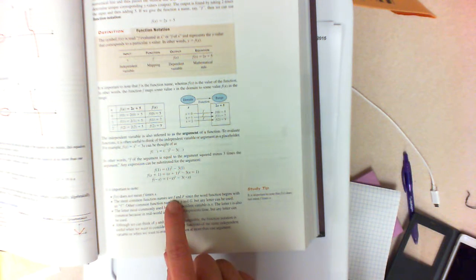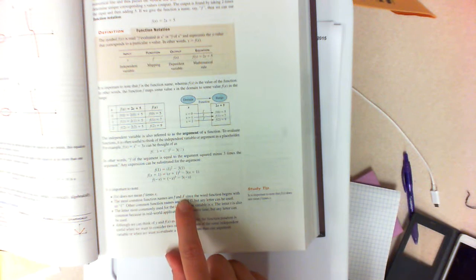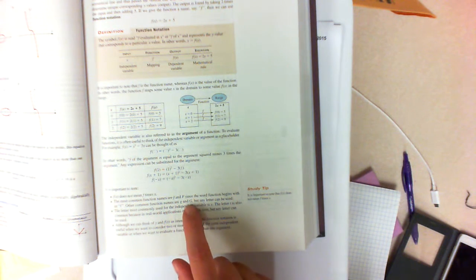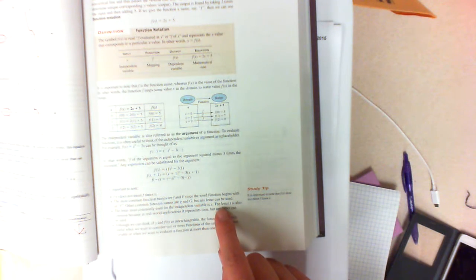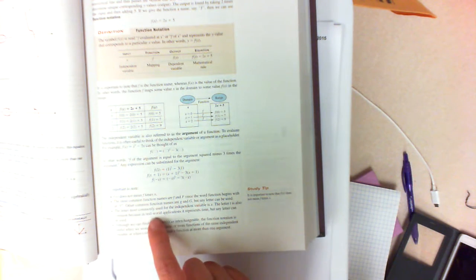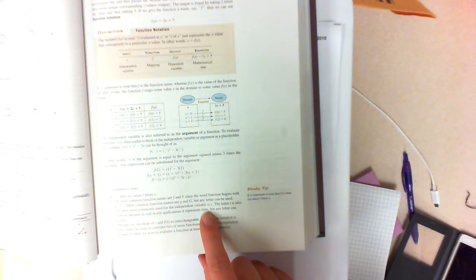It could be a lowercase f or a capital F. A lot of times you'll also see a lowercase g or a capital G, but any letter could be used. Frequently we're going to use x as our input, but sometimes t is our input. Your book even highlights that the letter t is also common because in real world applications it represents time. So you might see an x or t frequently.